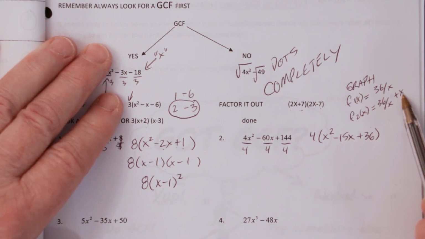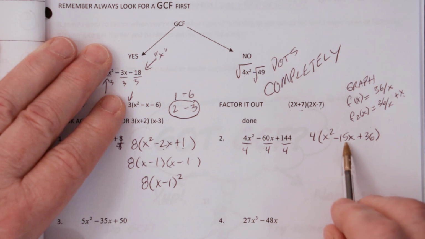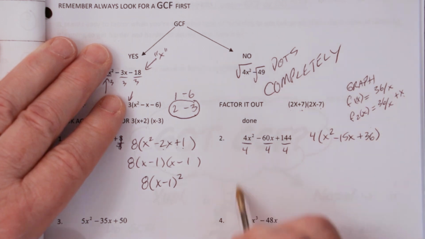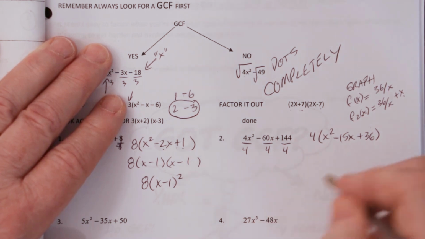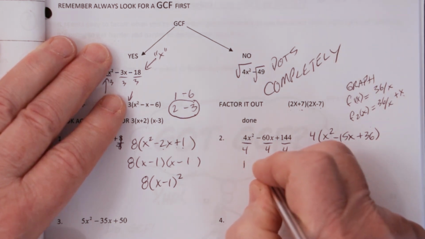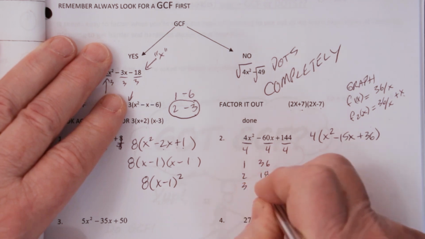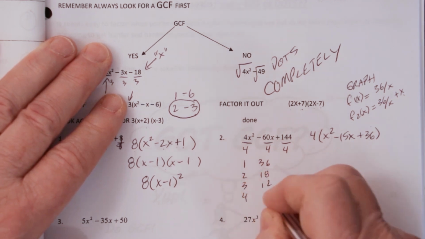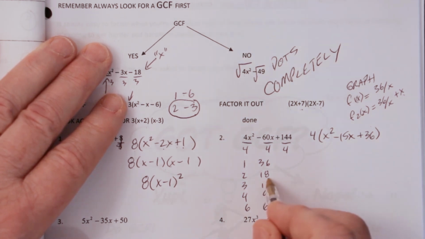And I'll show you more about that next class with a picture on it. I used to have it in the packet. I haven't looked for it yet. Anyway, I'm looking for the factors of 36. I'm just going to list them over here. And everything's negative, so I'm just not going to put the negative sign on it. So I have 1 and 36, 2 and 18, 3 and 12, 4 and 9, 6 and 6. And I'm looking for the one that adds up to 15, and that's going to be right there.